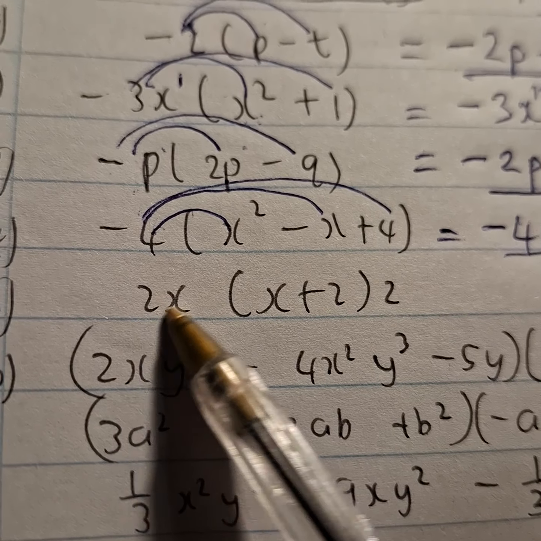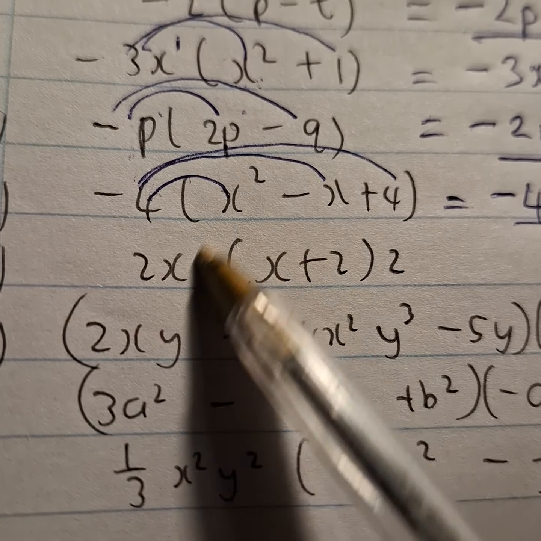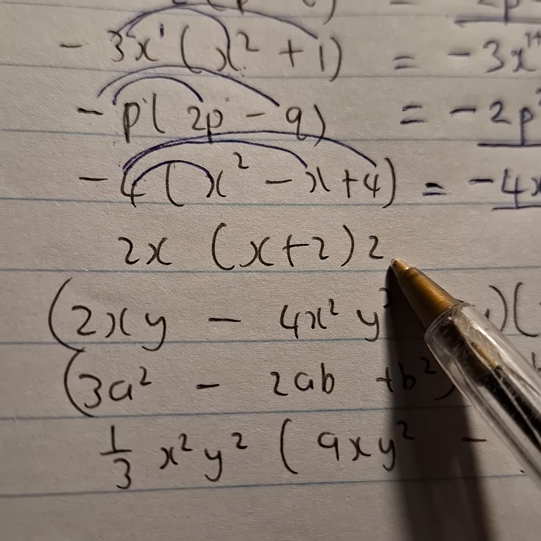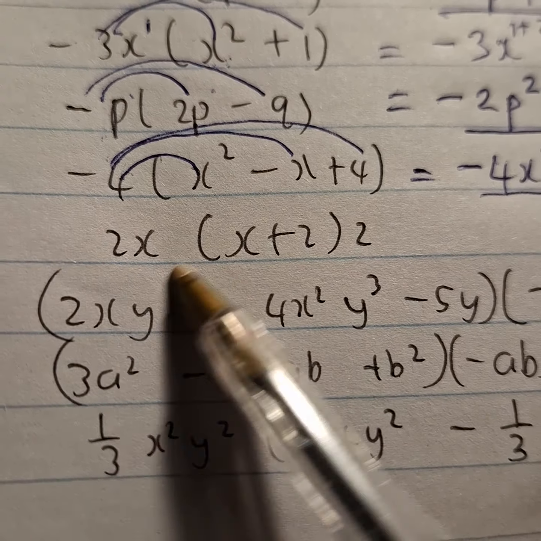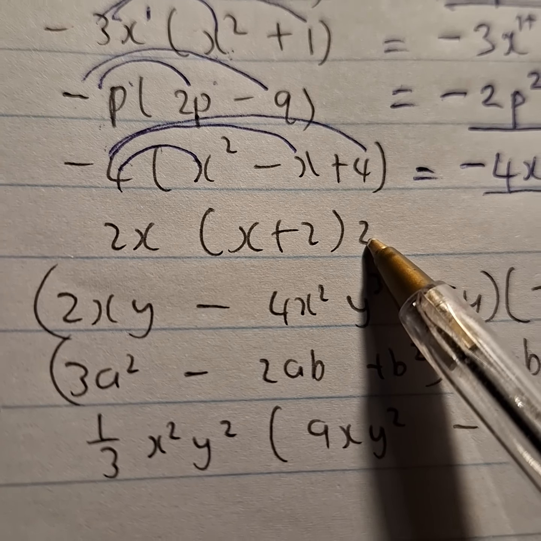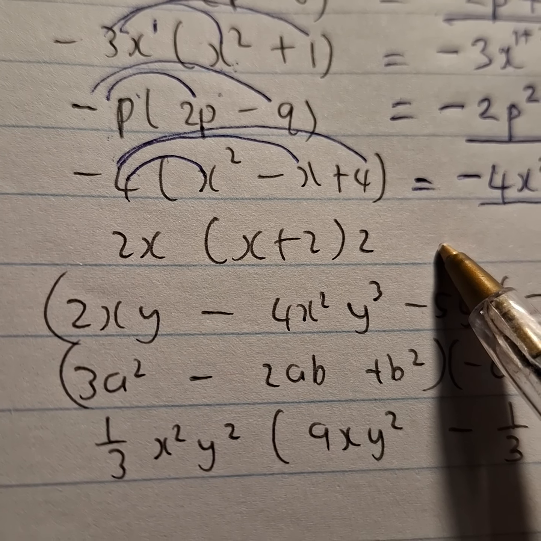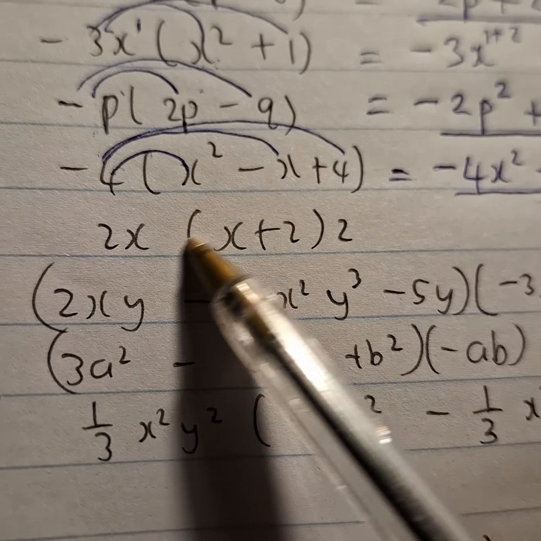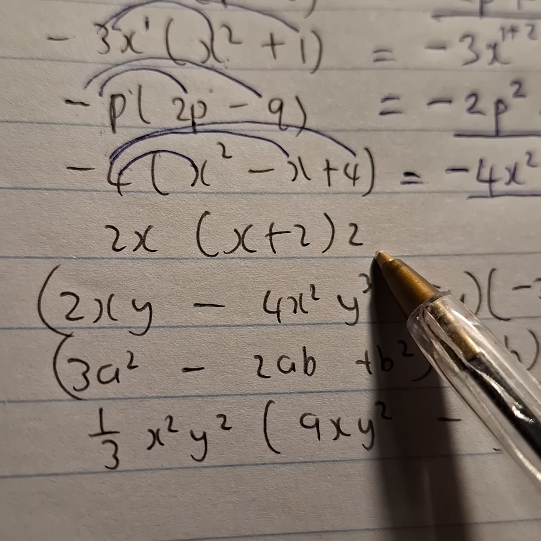Okay, let's look at this. We have a 2x, brackets, and then a 2 there. The relationship between this 2x, the bracket x plus 2, and this 2 is all multiplication. So this is like 2x times the x plus 2 times the 2, right?